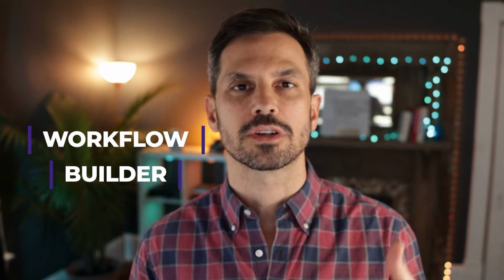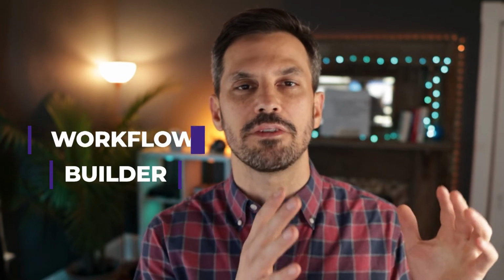Today, we're going to walk you through the workflow builder, how it works, the settings you need to have in place to have everything ready to go to start building your workflows from scratch.